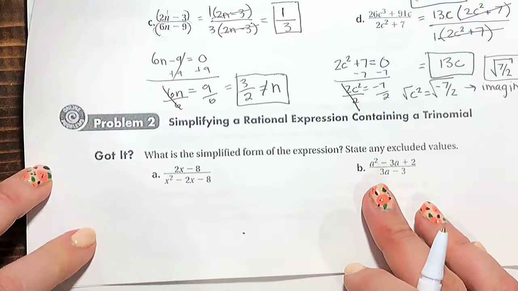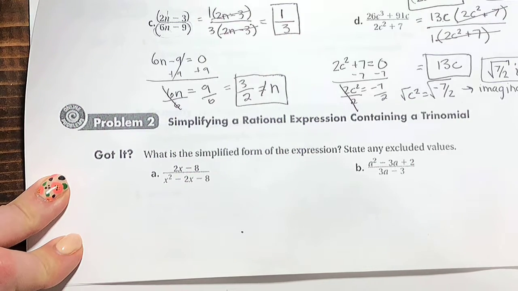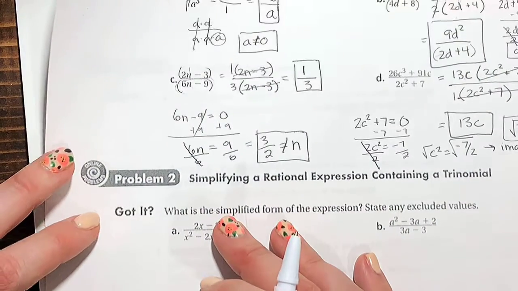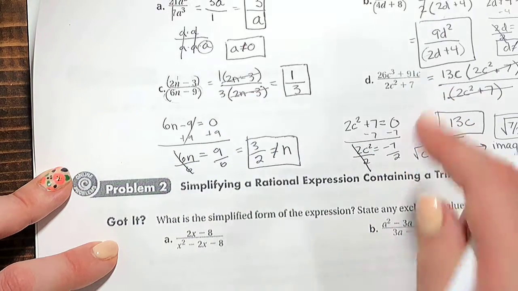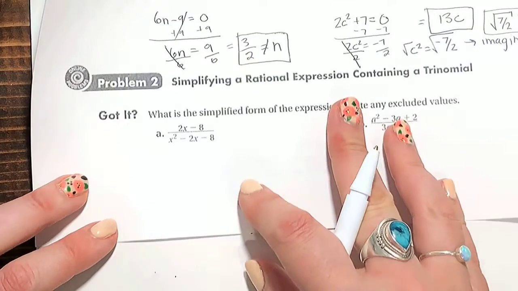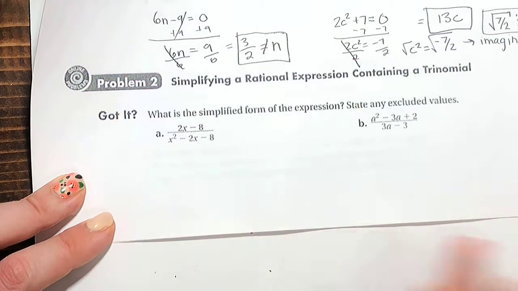Okay, let's look at some that have trinomials in them, because with trinomials, we do factor them a little bit differently. If you do have a greatest common factor, you want to take it out, but a lot of times you'll be doing factor by grouping or something similar. So you're still going to approach it the same way we did all these other ones, where you want to try and factor the top and bottom. So if I look at the numerator on this one, we have a 2x minus 8, and then on our denominator an x squared minus 2x minus 8.